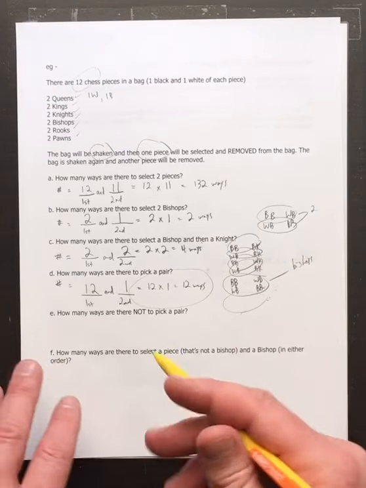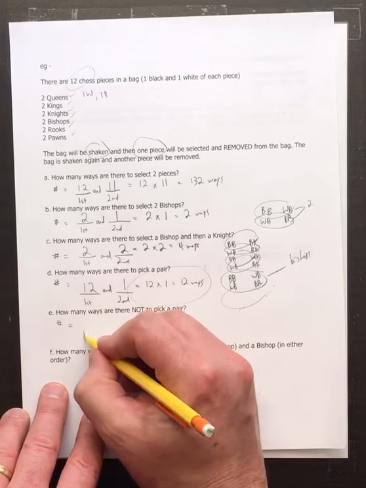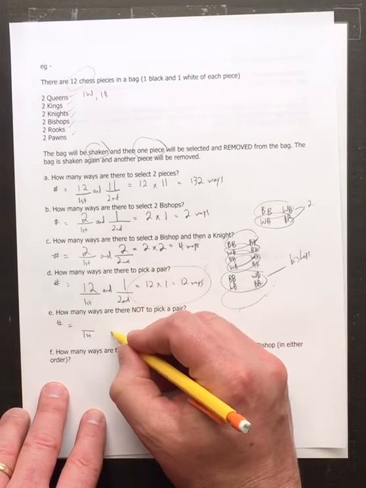Okay, let's go through this. We'll try the direct method first of all. Okay, again, we're choosing first, and we're choosing second.